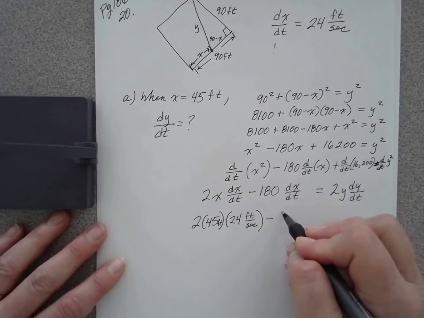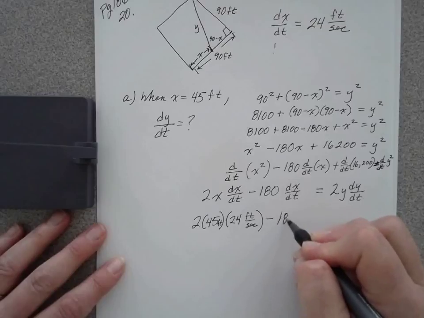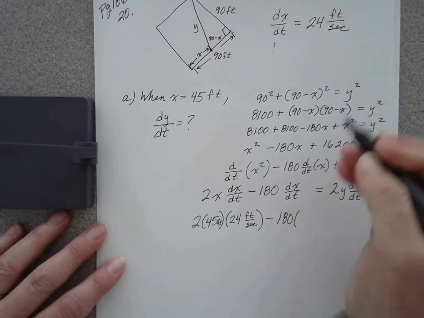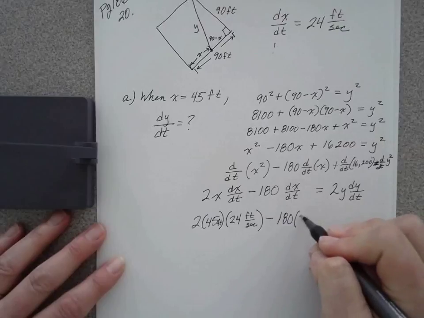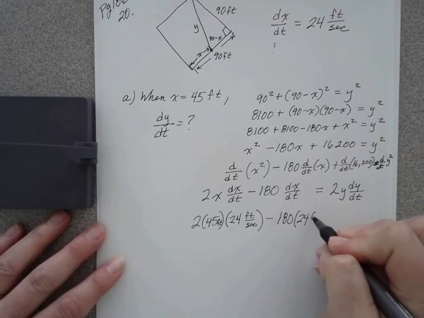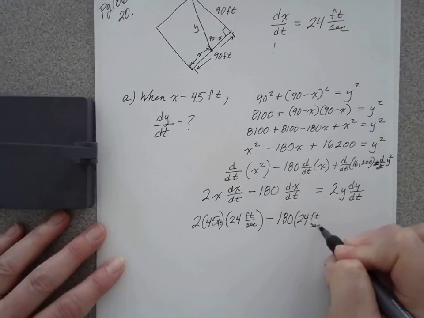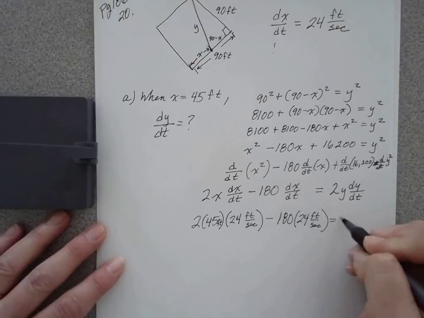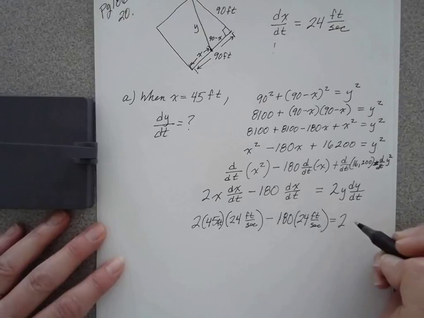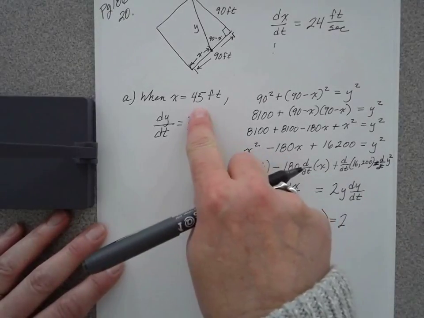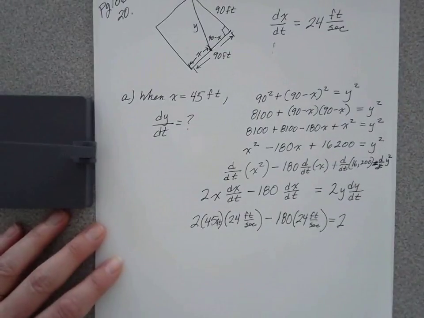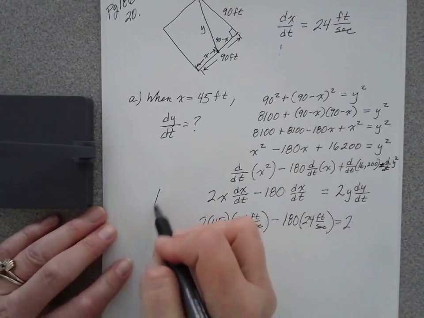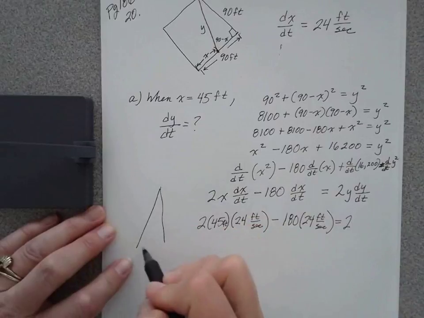Minus 180 times, again, dx dt, so 24 feet per second, equals 2. Do we know y? Can we find y? For a specific value of x, can we find y? Yes, so think about that triangle.